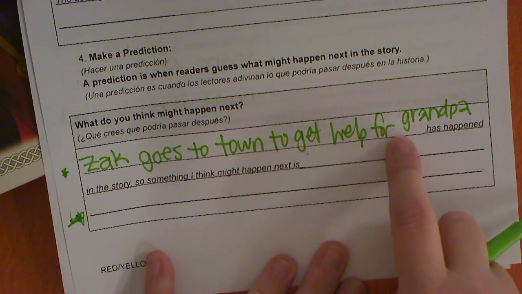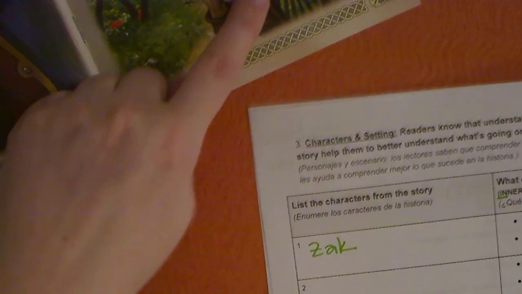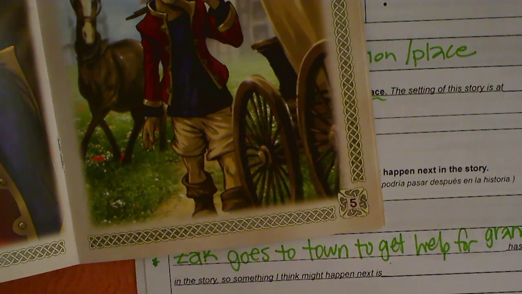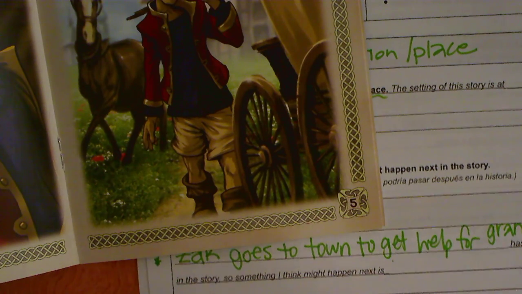So you are filling in the second half with your answer based off of what we wrote here. What do you know about riding on a carriage like Zach is riding on? What do you know about town? What do you know about getting help? That's what you're using to help you decide what goes in this blank. Let's keep reading and see what we need to work on next.